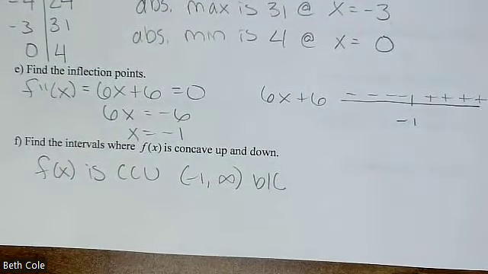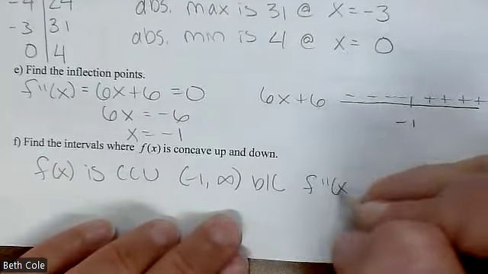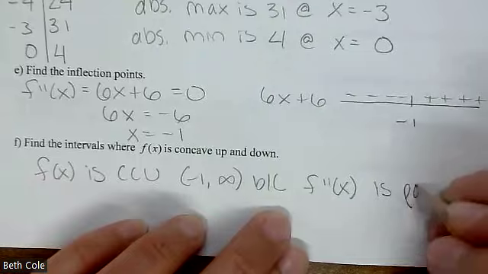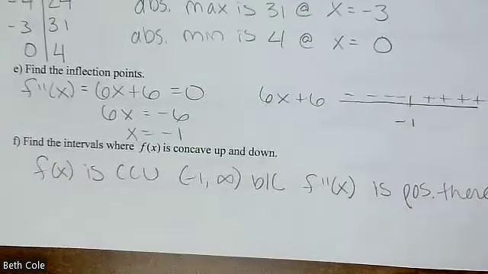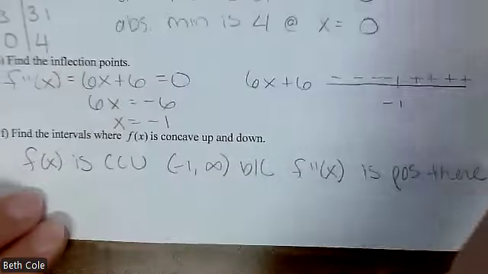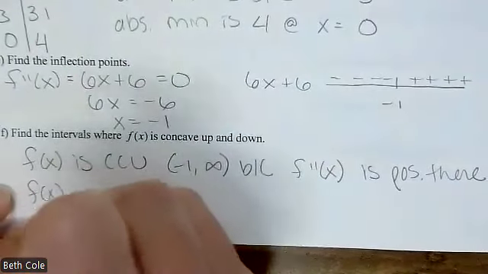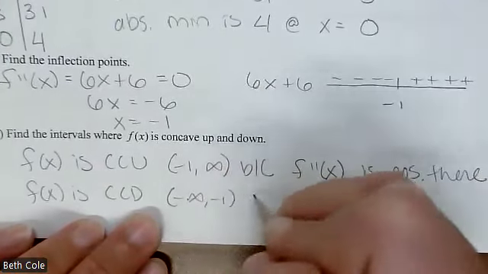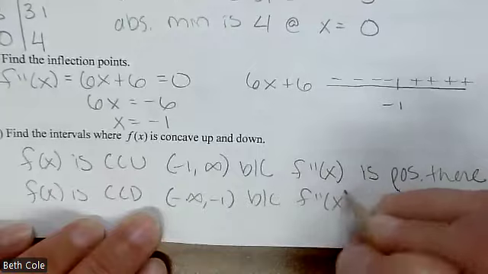Because it's not f prime. Second derivative. Good job. Because f prime prime is what? Positive there. You have to say there or on that interval. And then your sibling statement, f of x is concave down everywhere else for the opposite reason.